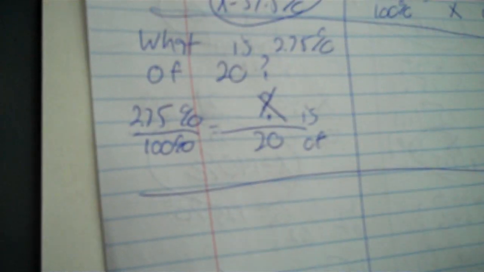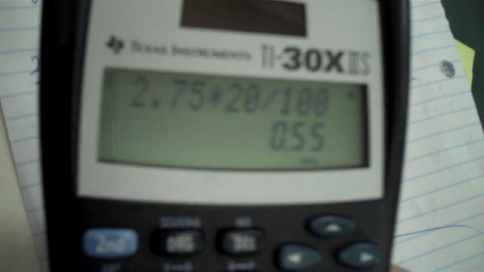What is 2.75% of 20? So we have 2.75 for the percent is to of. So after of, you got 20, x for is. So 2.75 times 20 divided by 100 is 0.55.